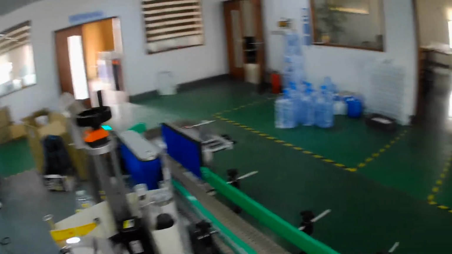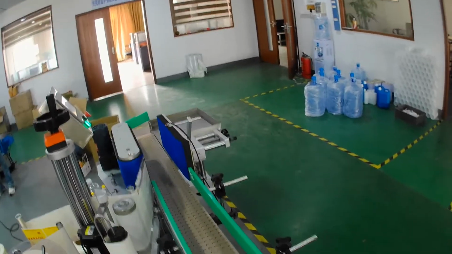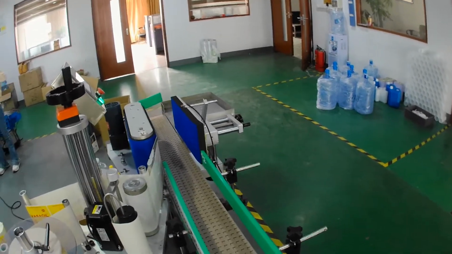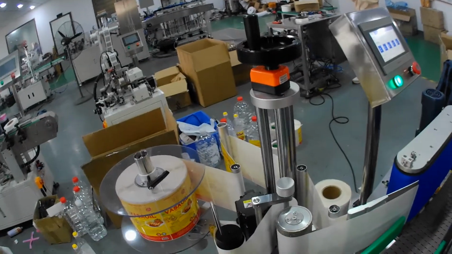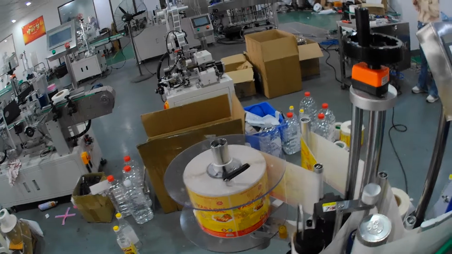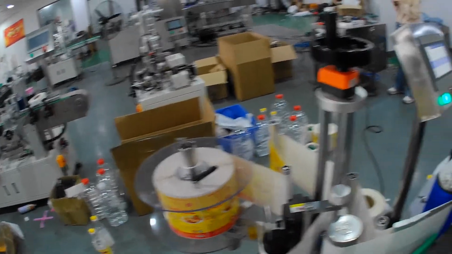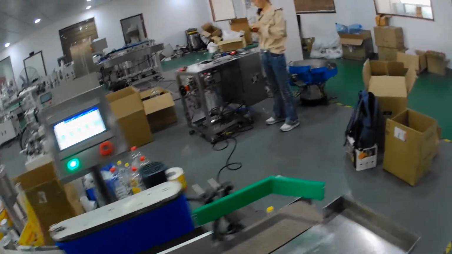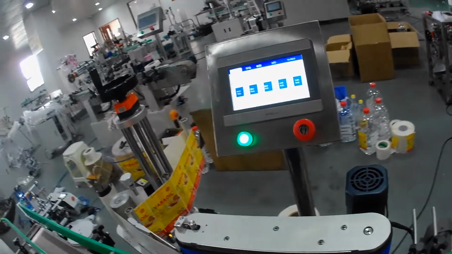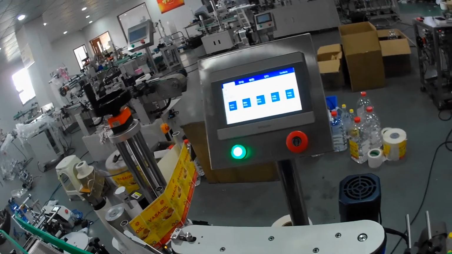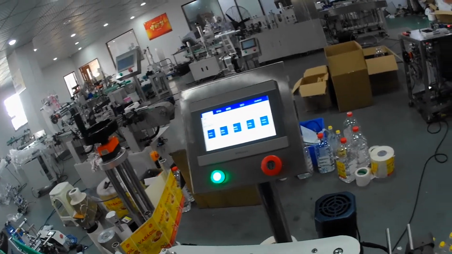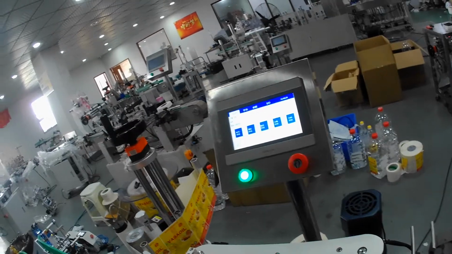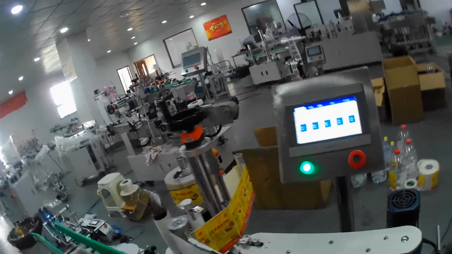This is the labeling machine, and this is the spacing model for spacing the bottles apart from each other. But for this machine, it's not necessary. You cannot use this function during the actual production. And this panel, we have two panels in the shipment. One is specially for the 1 liter square bottle, and the other one is for other bottles.